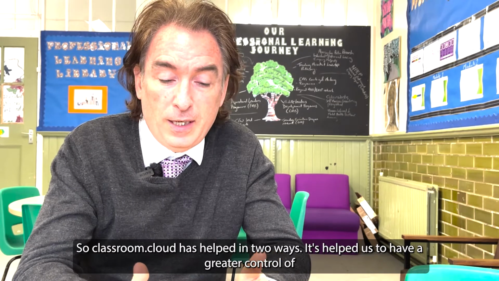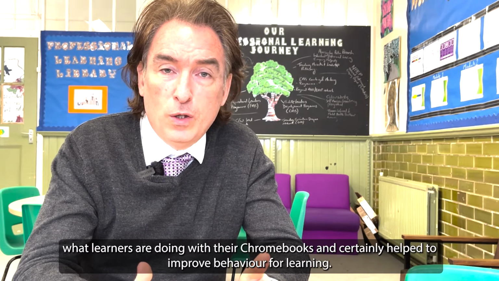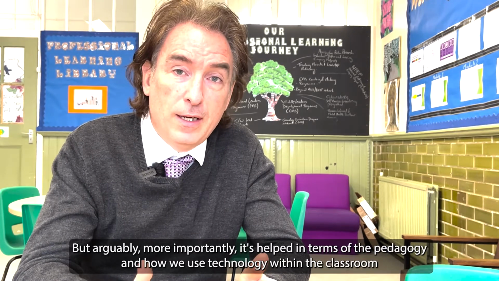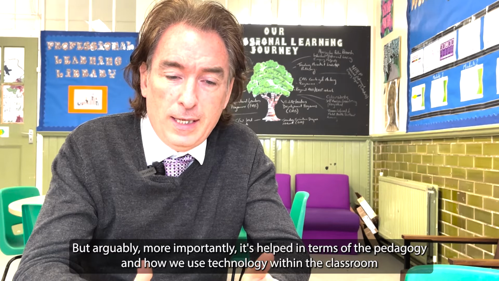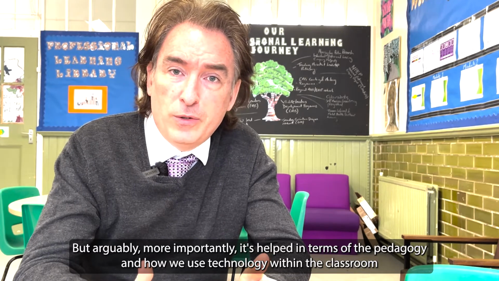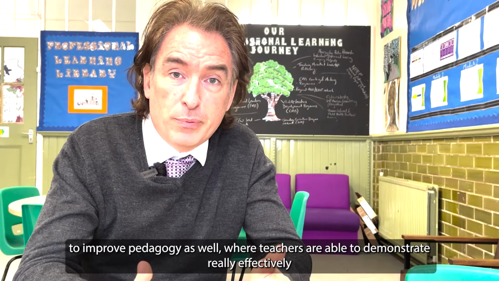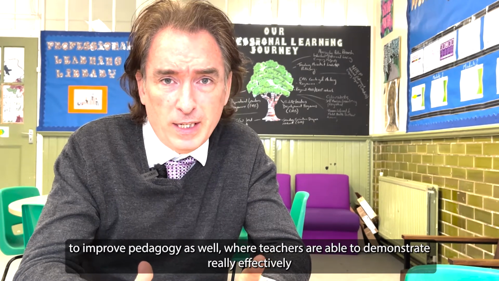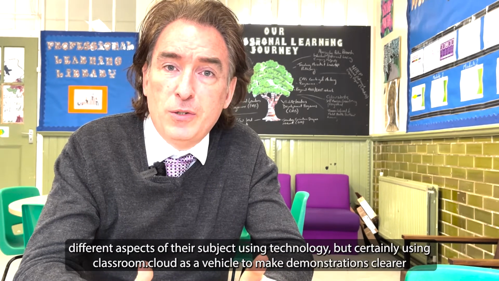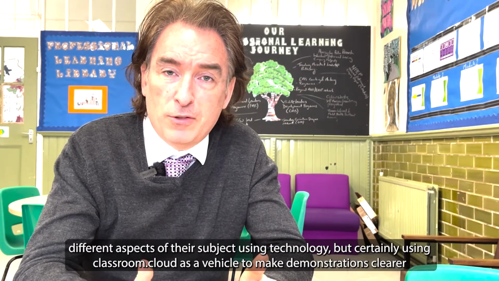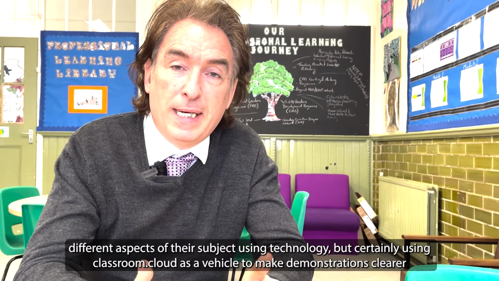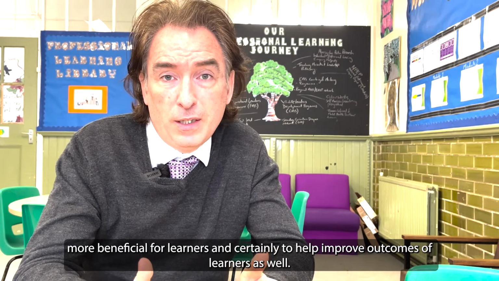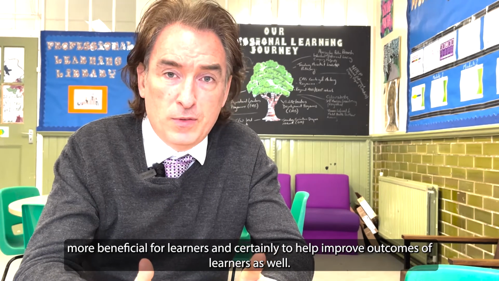It's helped us to have a greater control of what learners are doing with their Chromebooks and certainly helped to improve behaviour for learning. But arguably more importantly, it's helped in terms of the pedagogy and how we use technology within the classroom to improve pedagogy as well, where teachers are able to demonstrate really effectively different aspects of their subject using technology, but certainly using classroom.cloud as a vehicle to make demonstrations clearer, more beneficial for learners, and certainly to help improve outcomes of learners as well.